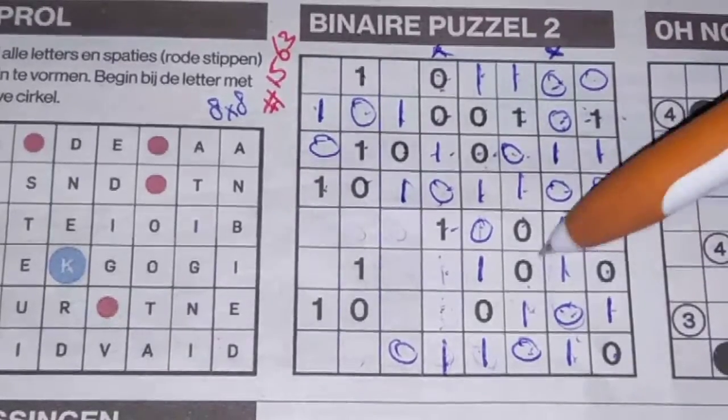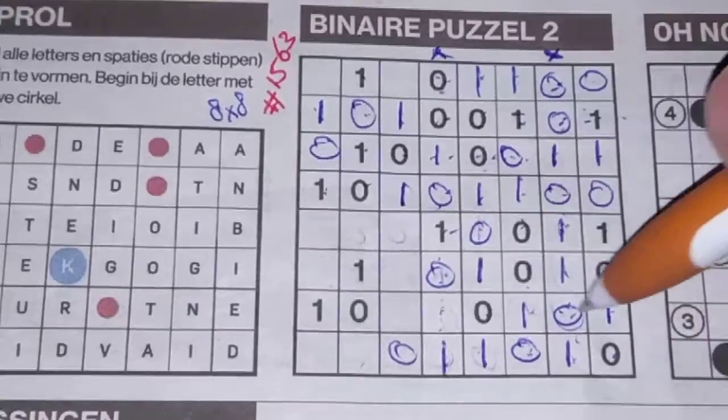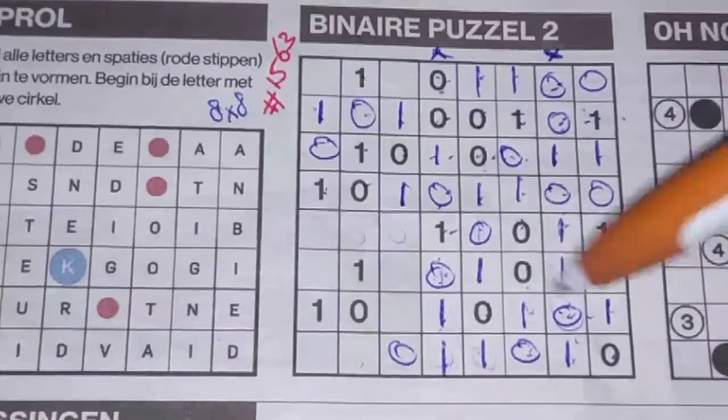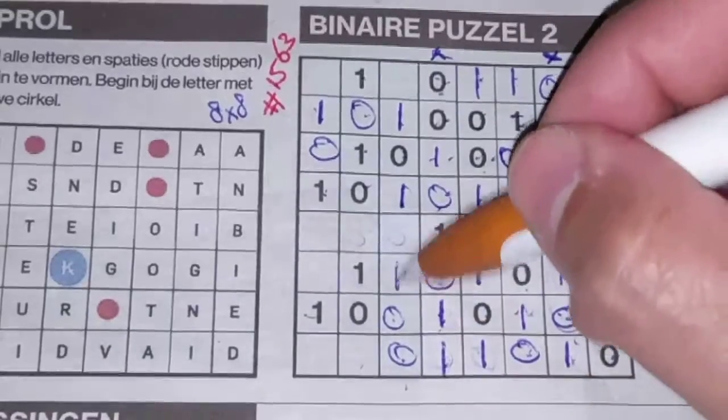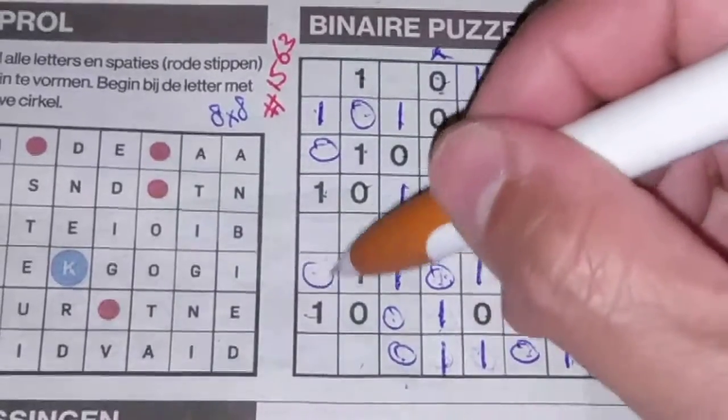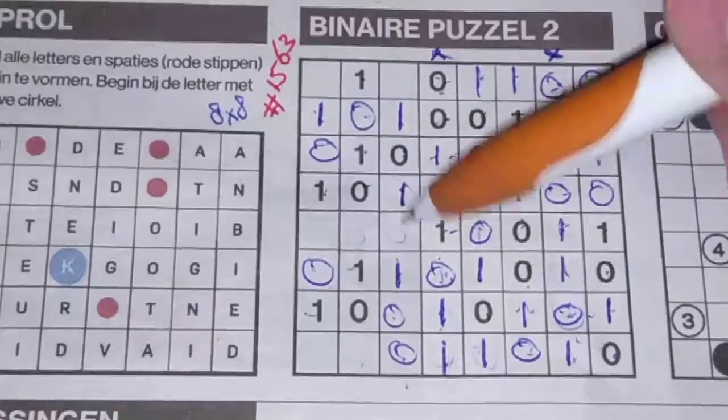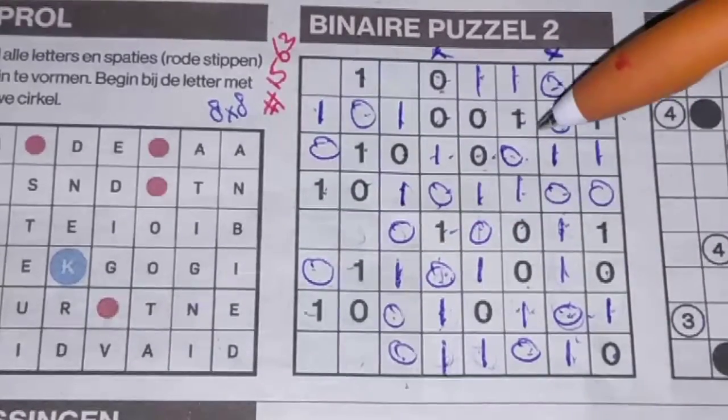One of the rules. So we have 1 here. This should be an O. We have O there. This should be a 1. 4 ones, so the rest are O's. Double O, here a 1, there a 1. Double 1, here an O, there an O. Between 2 ones comes an O.